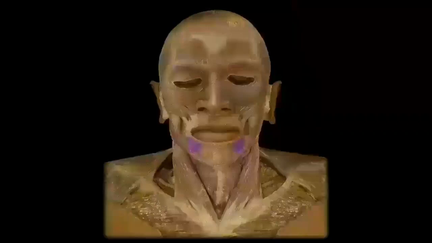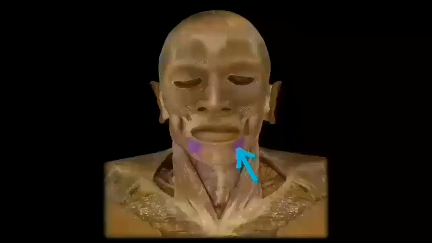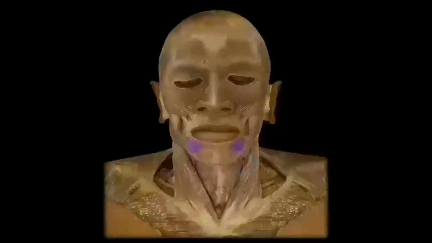Okay. This is the depressor anguli oris. This is the depressor muscle for the angle of the mouth. This muscle originates from the bone and the insertion is to the lower lip. This muscle acts by depressing the angle of the mouth.